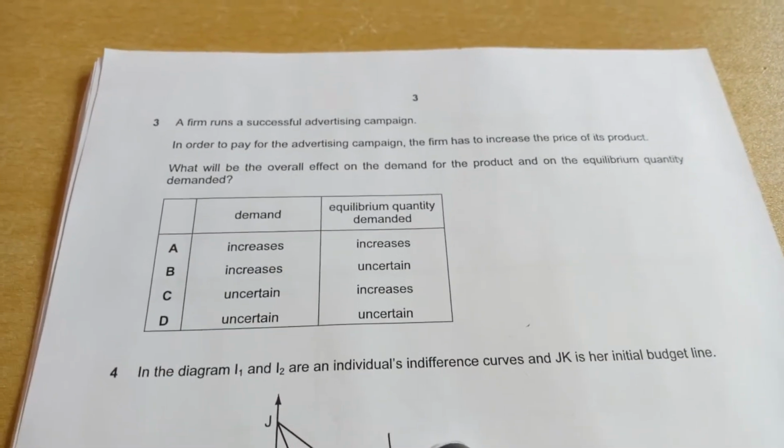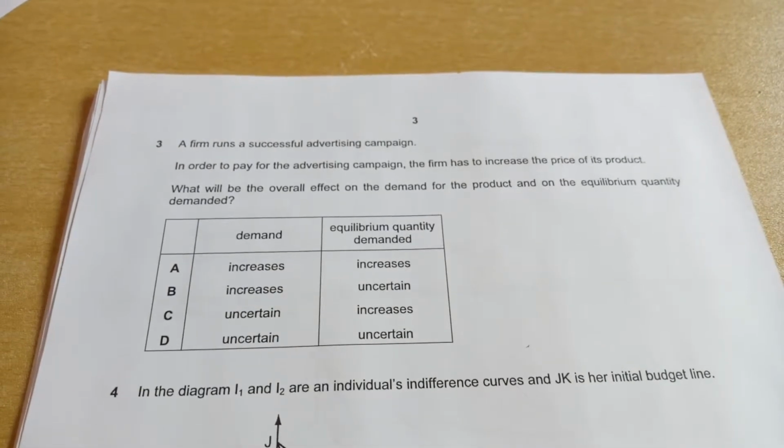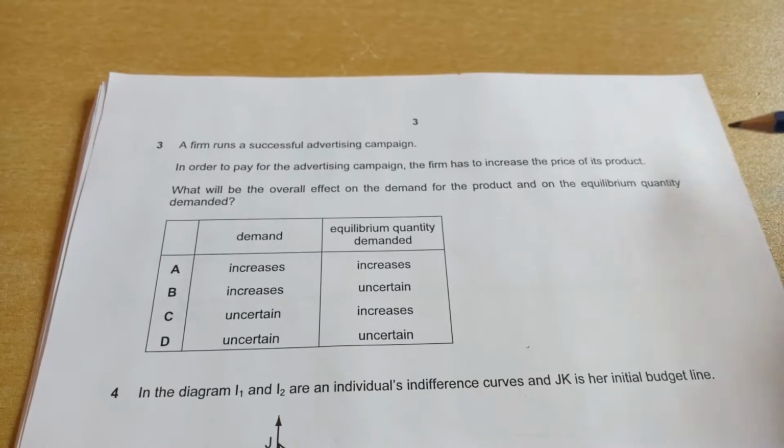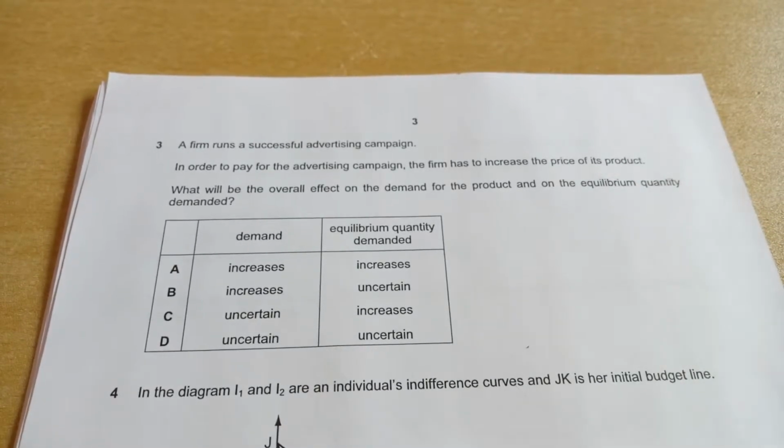So here we go. A firm runs a successful advertising campaign. In order to pay for the advertising campaign, the firm has to increase the price of its product. Now, that sounds significant. What will be the overall effect on the demand for the product and on the equilibrium quantity demanded?